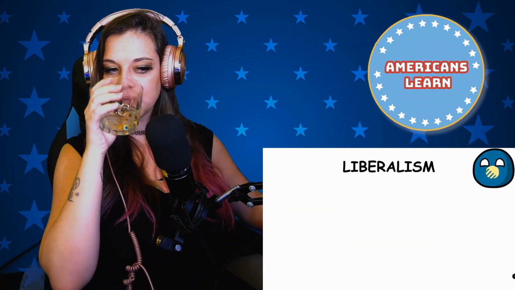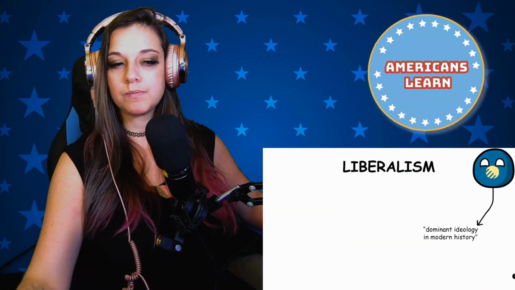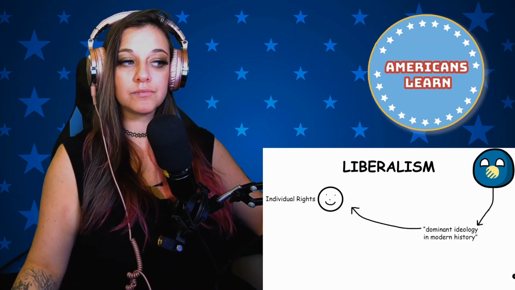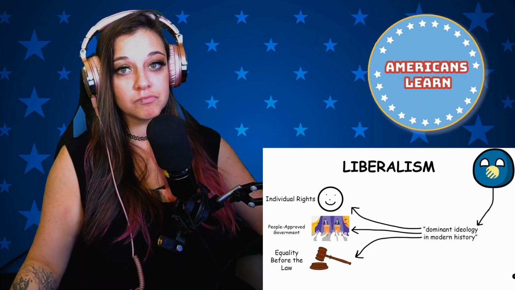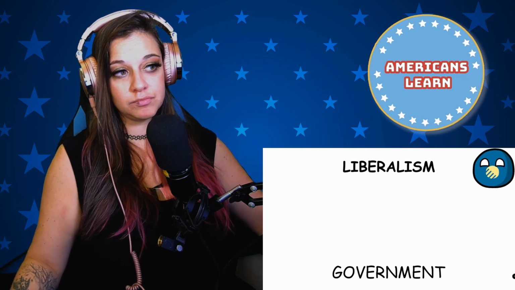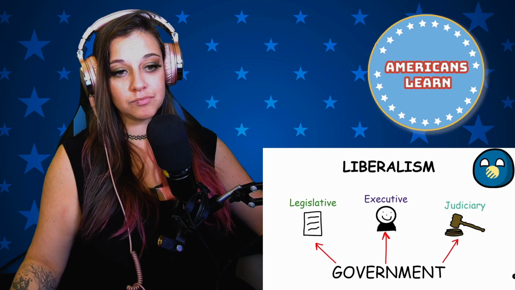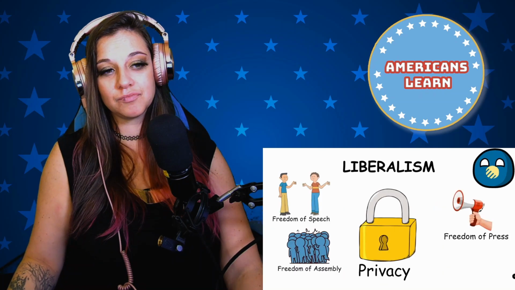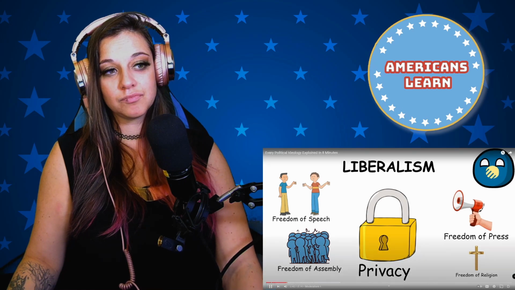Liberalism. Liberalism is usually cited as the dominant ideology in modern history. It usually likes that every single individual has his own rights, that the government has to be approved by its own people, and that everyone should be treated the same way before the law. It also likes free markets, elections between multiple political parties, a separation of powers into different branches of the government, a separation of religion from the government, a set of fundamental values written in the Constitution, privacy rights, freedom of speech, freedom of the press, freedom of assembly, and freedom of religion.